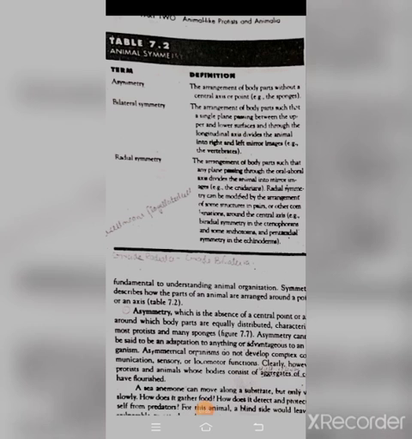This is Table 7.2 that shows animal symmetry. What is symmetry? Symmetry is the regularity of form. Asymmetry is the arrangement of body parts without a central axis or plane, for example in sponges. Next is the bilateral symmetry, the arrangement of body parts such that a single plane passing between the upper and the lower surfaces and through the longitudinal axis divides the animal into right and left mirror images, as in the vertebrates. Radial symmetry, the arrangement of body parts such that any plane passing through the oral-aboral axis divides the animal into mirror images, as in the cnidarians.